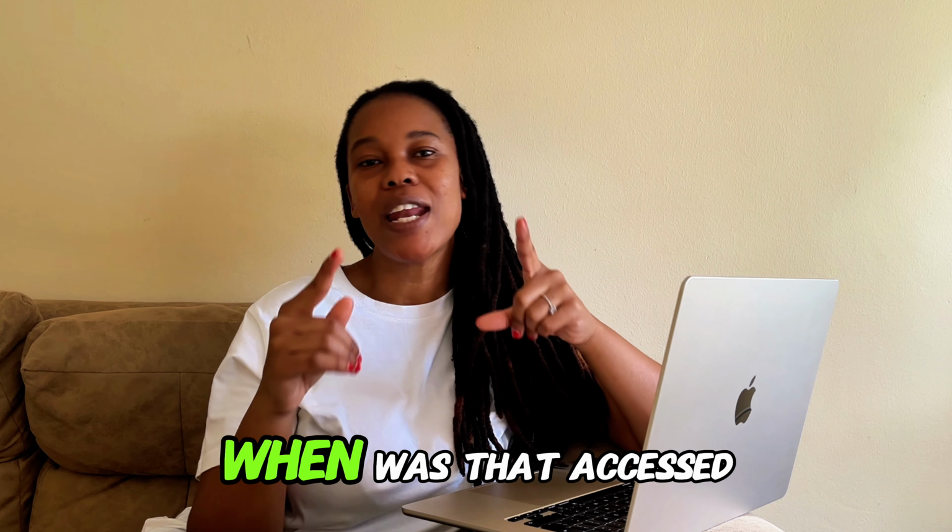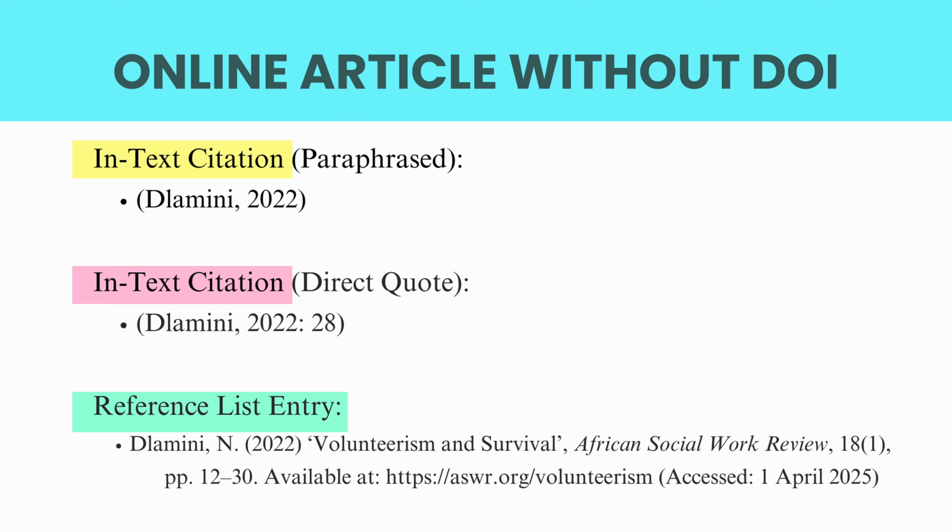And if you put the URL, you need to say when it was accessed, to show that at that time it was available, in case someone decides to take it off or not pay their domain name. You're going to put the URL, and then in brackets, you're going to say accessed, colon, the day, the month, and the year in which you accessed that article.